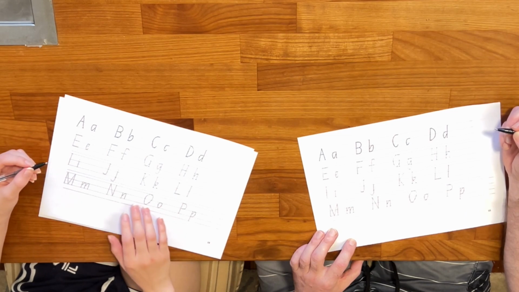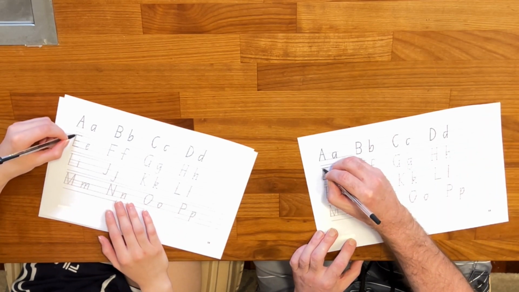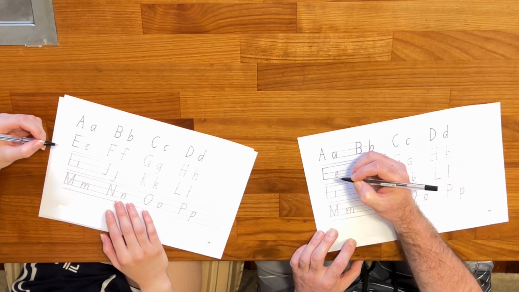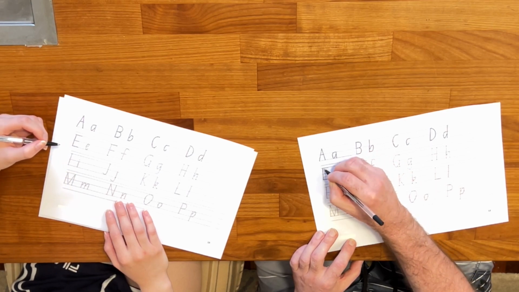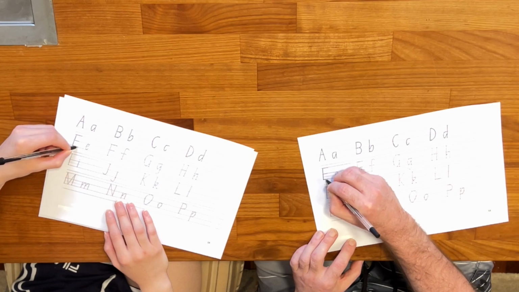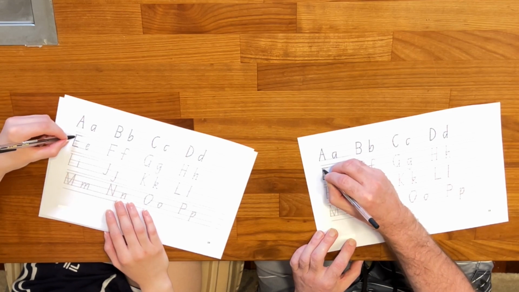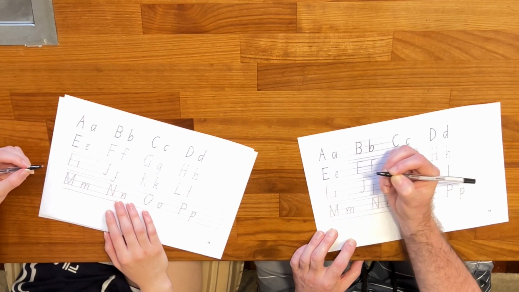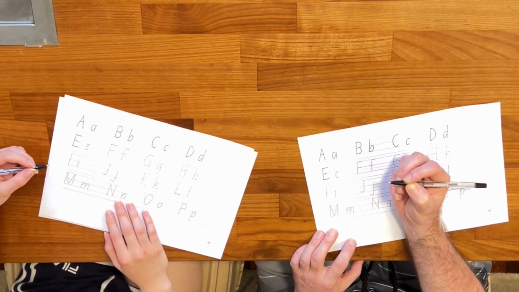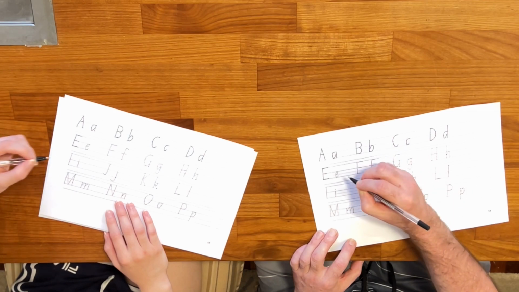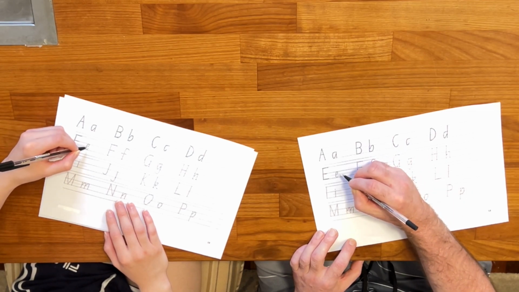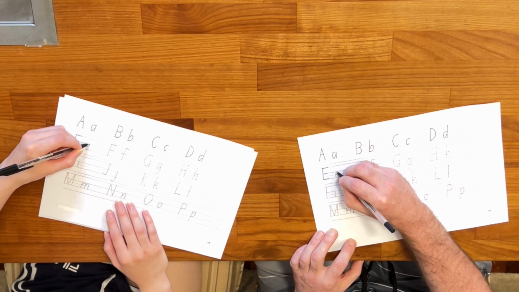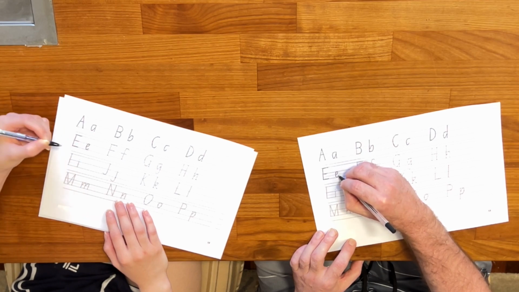The capital E, from the top, down, lift your pen. You can either do the bottom line first or the top line first. We're going to do the bottom line first, so from left to right, then we'll do the top line, left to right, and we'll do the middle line, which should be slightly smaller than those other two lines. The lowercase e, we're going to do this in one movement. So we're starting halfway and we're going to follow that curve all the way around.